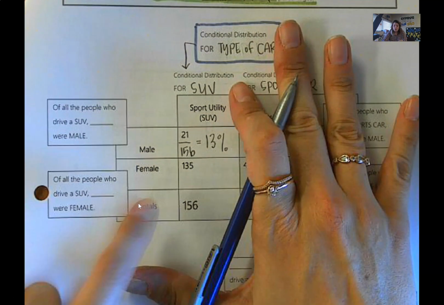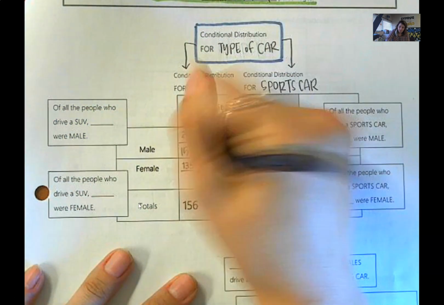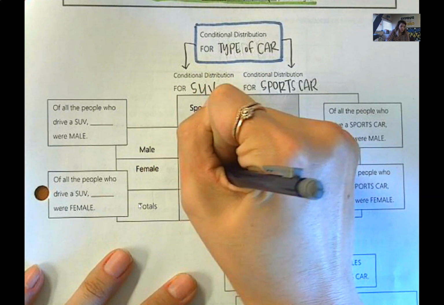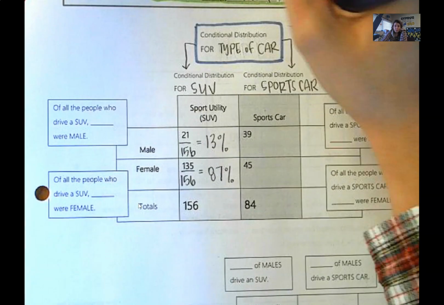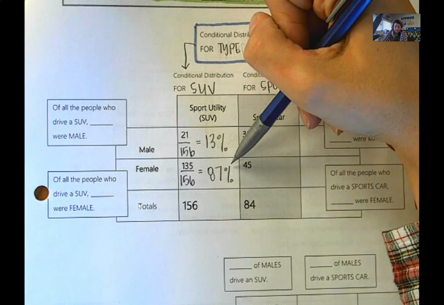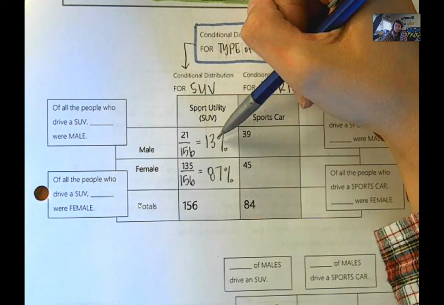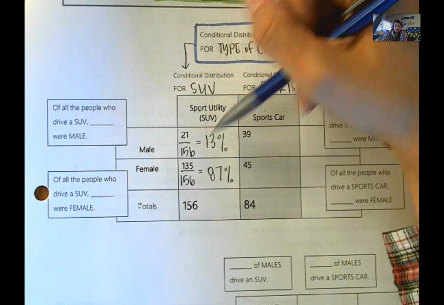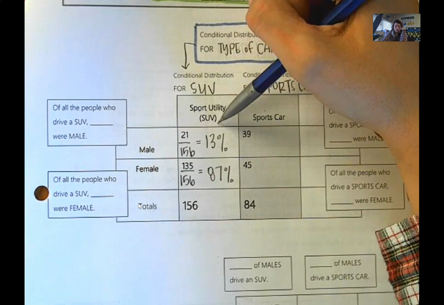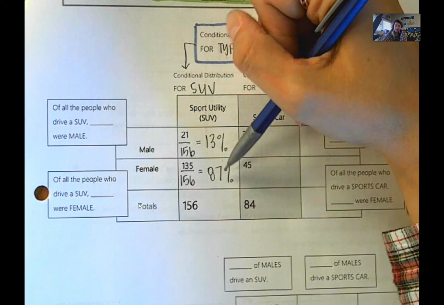Next one, we want to know how many of the people that drive an SUV are female. So we do 135 divided by 156, and we get 87%. So of the people that drive an SUV, 87% of them are female and 13% of them are male. That's not surprising given that we think that gender might influence the type of car you drive. It makes sense to me that most of the people that drive an SUV are female.